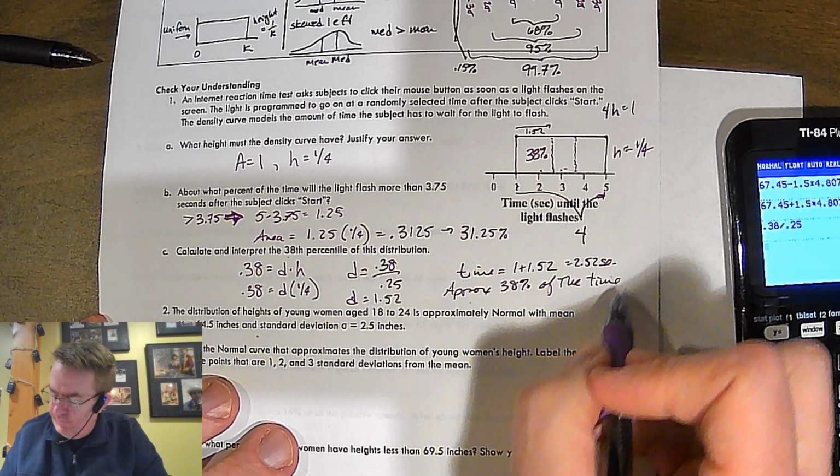What are we talking about? Light bulbs, right? The light flashes at 2.52 seconds or less.